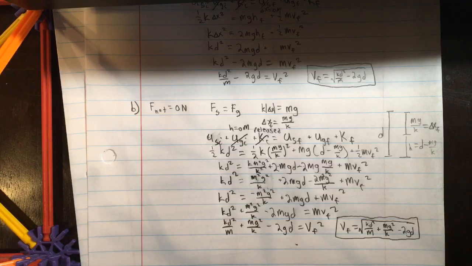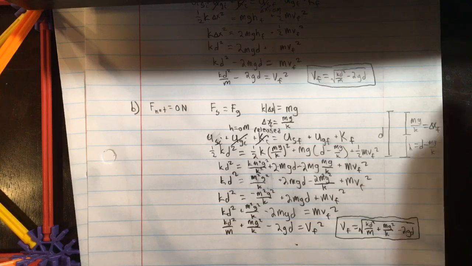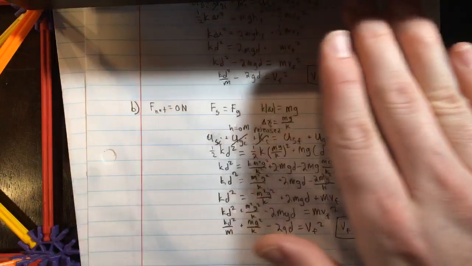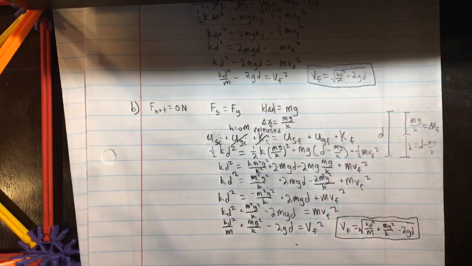So on a horizontal spring, we normally don't deal with gravitational potential energy if it just slides across the surface because its height is not changing. I could say it has a gravitational potential energy on a horizontal spring. It would just be the same initial and same final, and so the math would just subtract out. Yeah, I could factor a few things. I have more important things I'd like to talk about today.